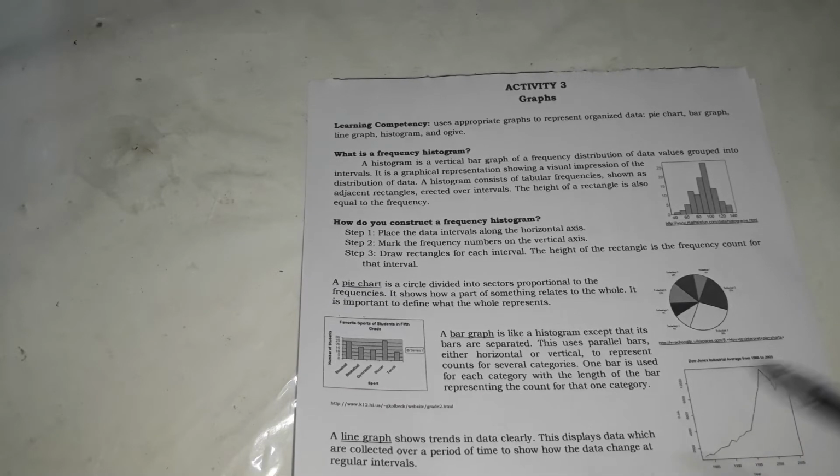Kapag pie chart naman, usually kapag merong percent, halimbawa kung may buo tapos hinati-hati, so that's best if you're going to use pie chart. Pero kapag may connection, halimbawa per year, per month, it's the best to use line graph kapag it shows the relationship over a period of time. So that's when you're going to use each kind of graph.